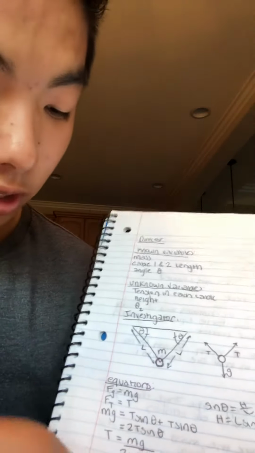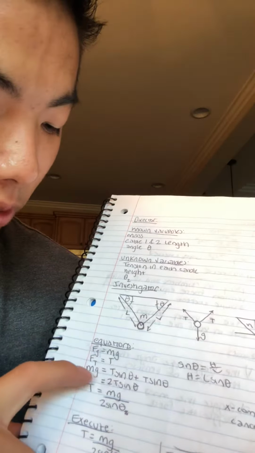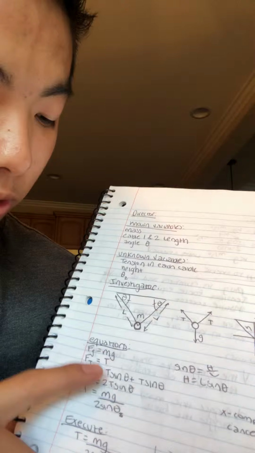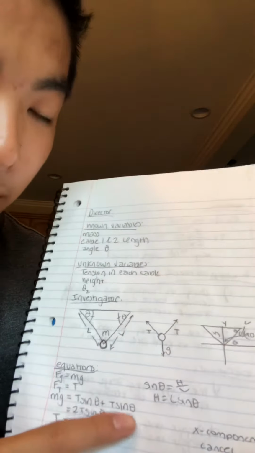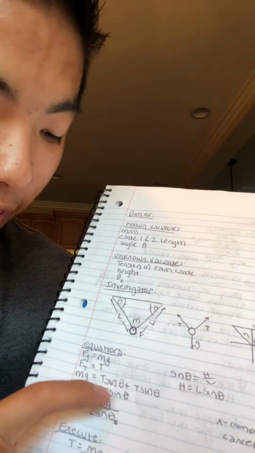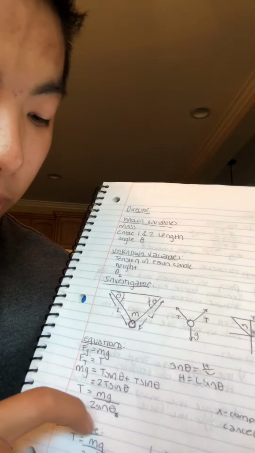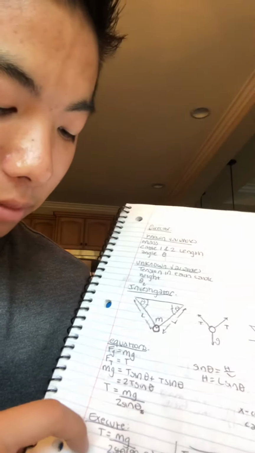And so once we have plugged into our equation, we can say that the force of tension equals the force of gravity. So mg is equal to T sine theta plus T sine theta, because there's two cables, which is 2T sine theta. And then if you isolate T, you're going to divide both sides by 2 sine theta, and you're going to get mg over 2 sine theta.